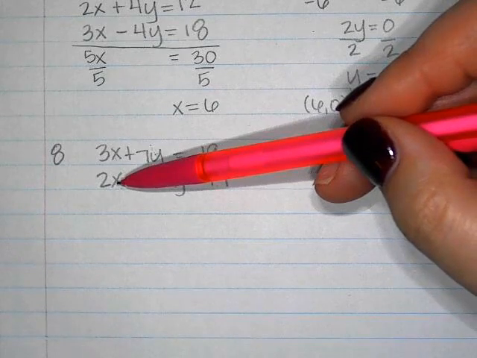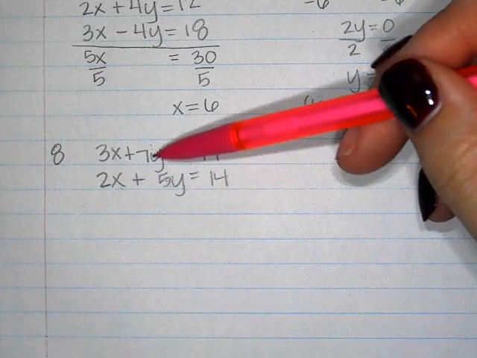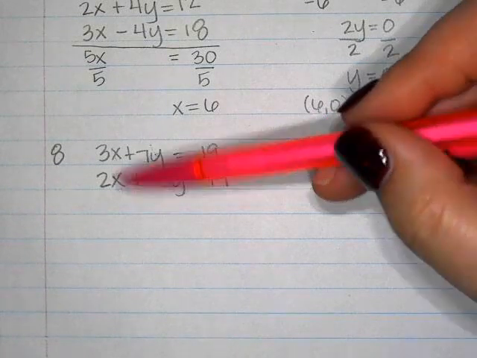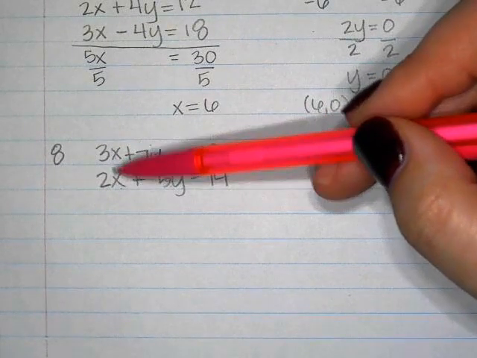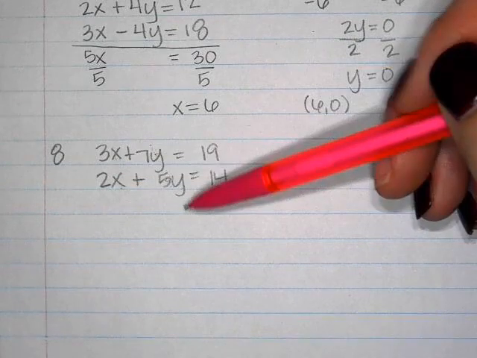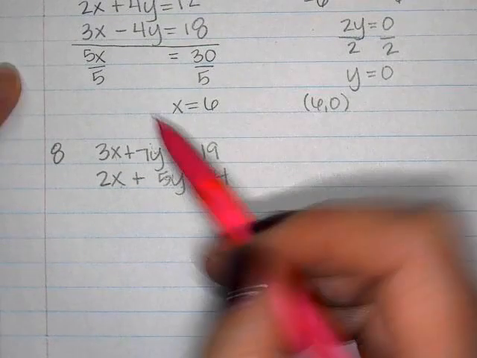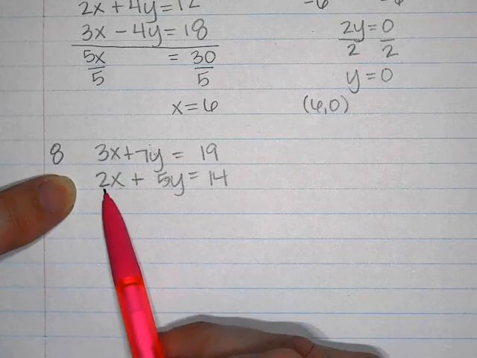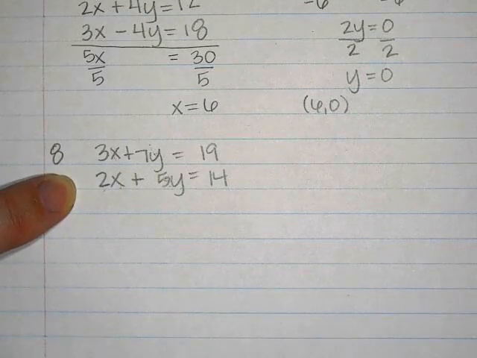So would you guys rather go for the 35 and get rid of the y's, or would you rather go for the 6 and get rid of the x's? 6? Okay. So we're going to multiply the top by 2. We're going to multiply the bottom by 3. Which one do you want to make negative to get rid of, the top or the bottom? It doesn't matter. Top. Okay.